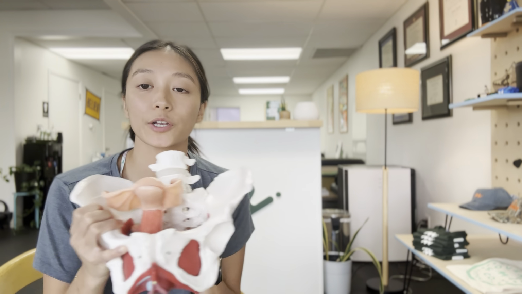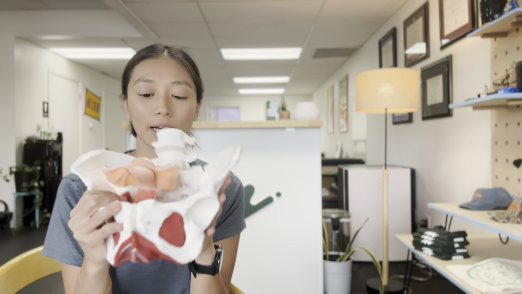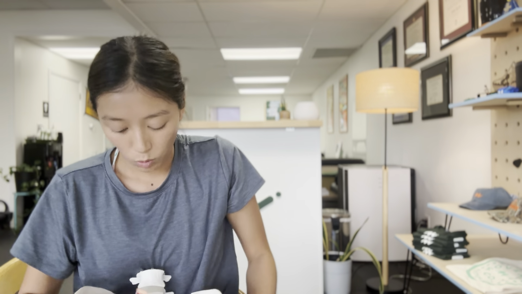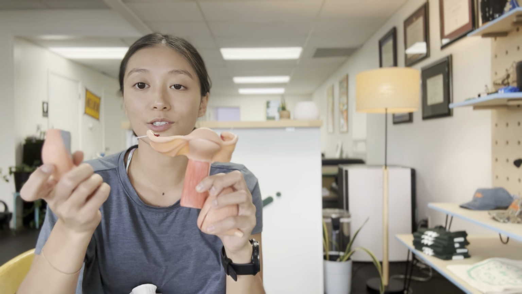All right, we're gonna talk about your pelvic floor. This is a female pelvis model, so I do not have the penis here, apologies. So what I want to talk about is first the organs. In this model, we obviously have your bladder, looks like this. This is your uterus and this is your rectum.